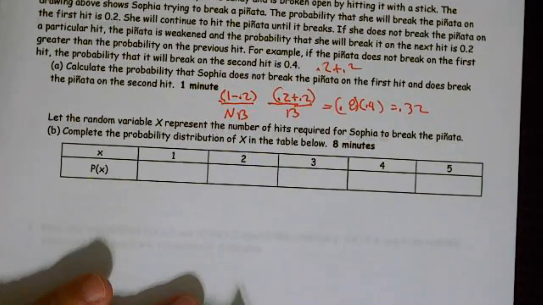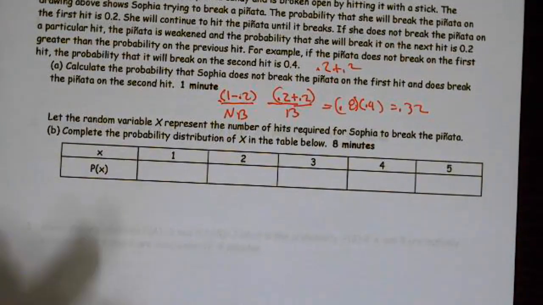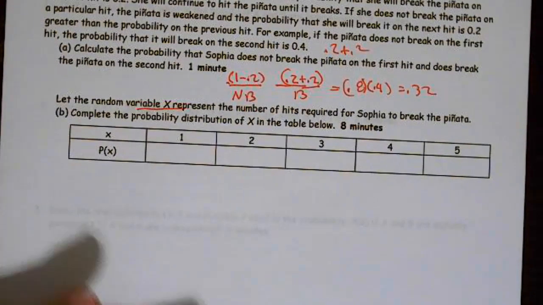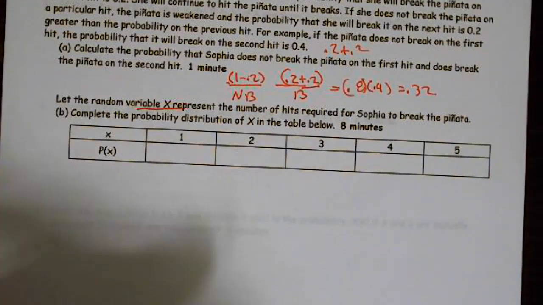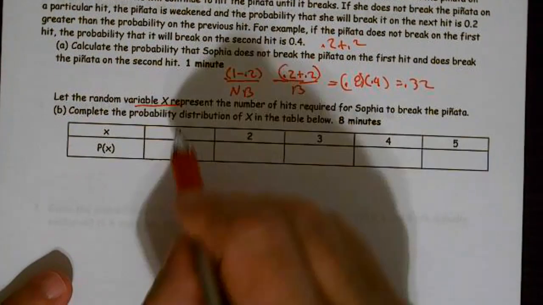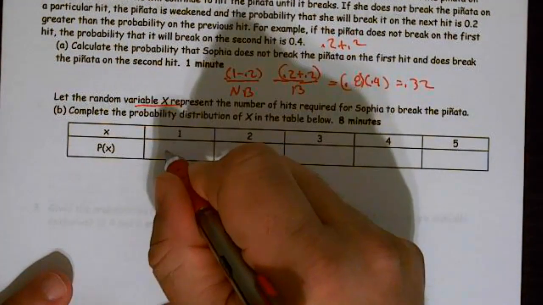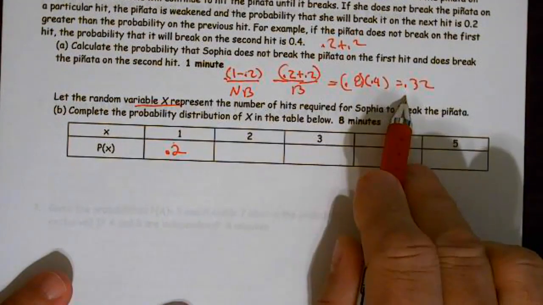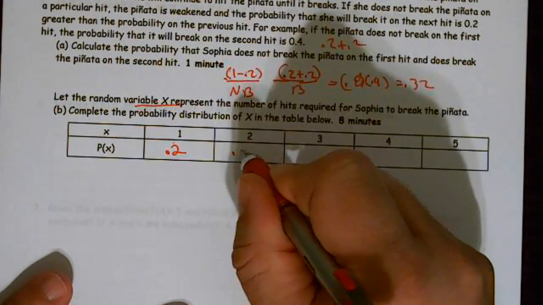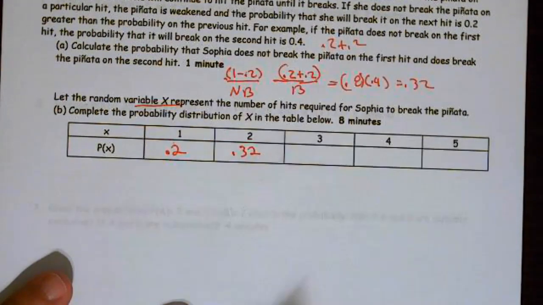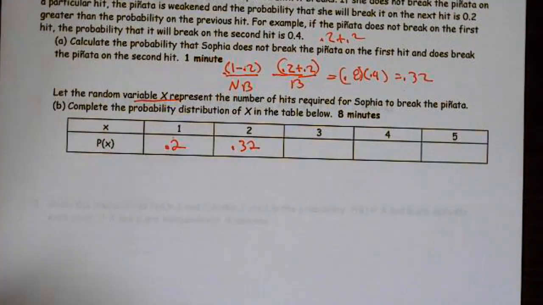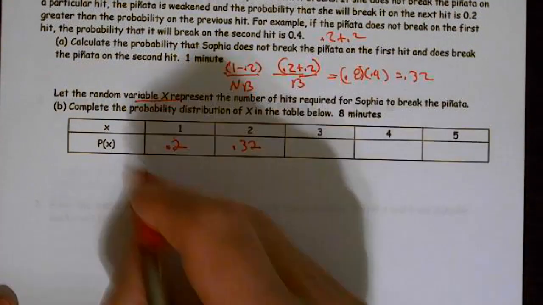All right, let the random variable x represent the required number of hits. And by the way, notice they defined a variable for us for Sophia to break the pinata. Complete the probability distribution in the table below. All right, so the probability that it breaks on the first hit is 0.2. The probability it breaks on the second hit, we've already done that. So we've already done those, and now I need to do 3, 4, and 5.